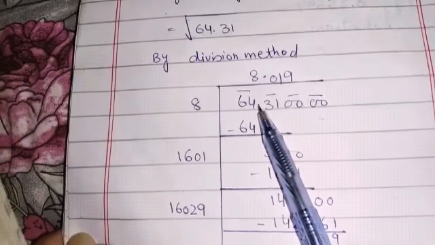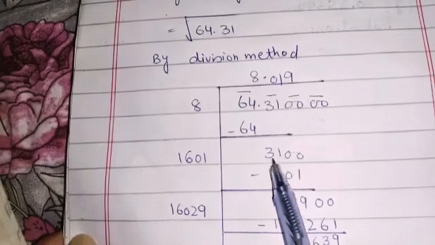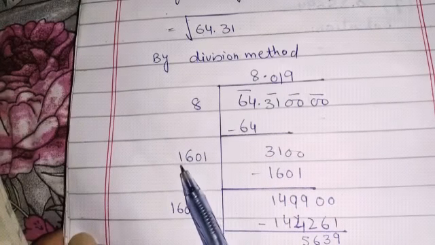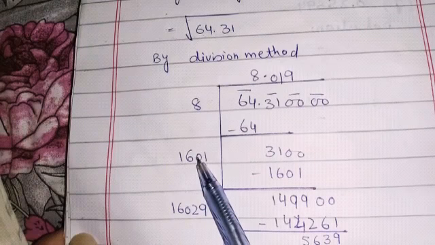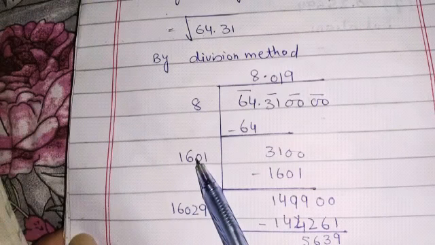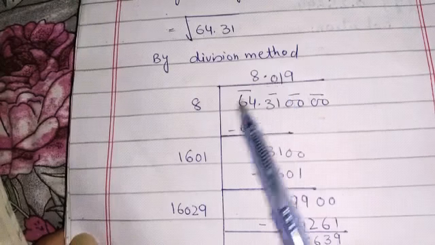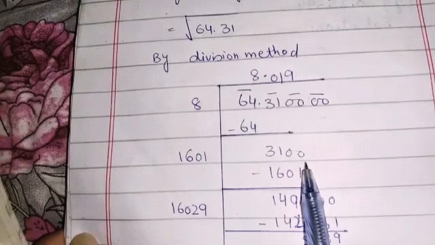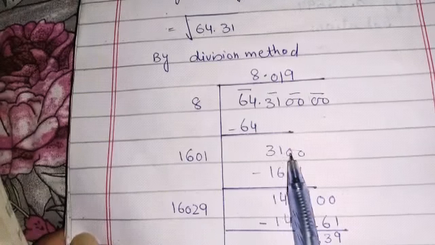Now students, we will shift this decimal into the quotient and we will write a complete pair down, 31. As you can see, in the quotient we have 8. When we double it we get 16. Students, if we write any number with it, our divisor becomes greater, so we will write 0 with the quotient and also with the number. So we will write a complete pair down, which is a pair of 0. So in the dividend we have 3100.